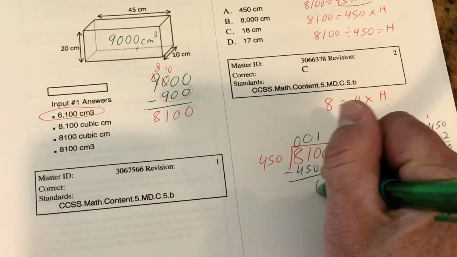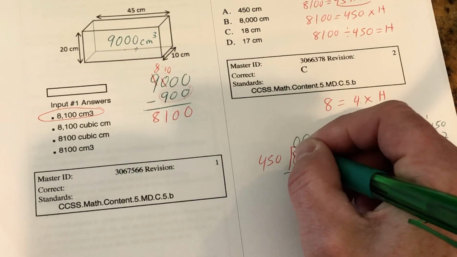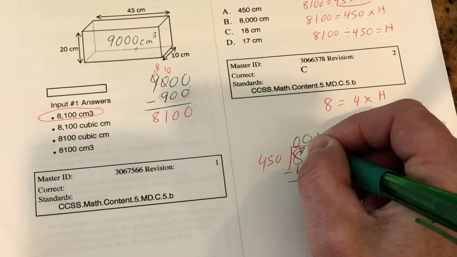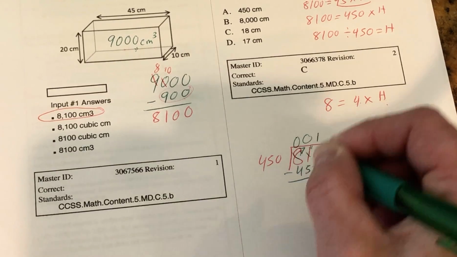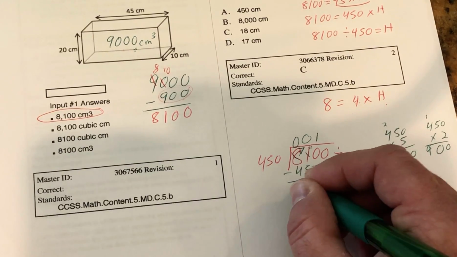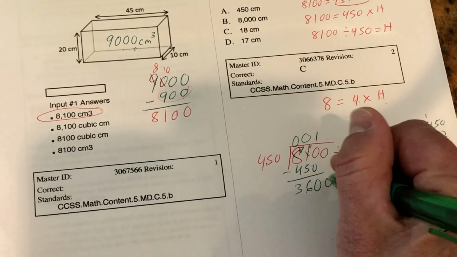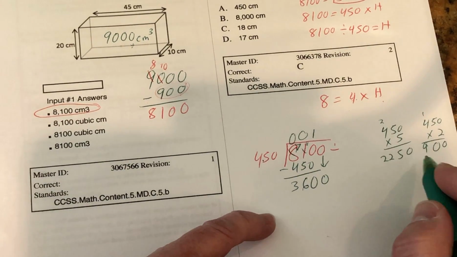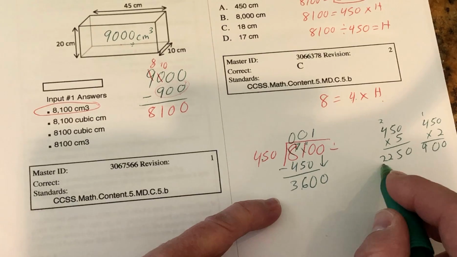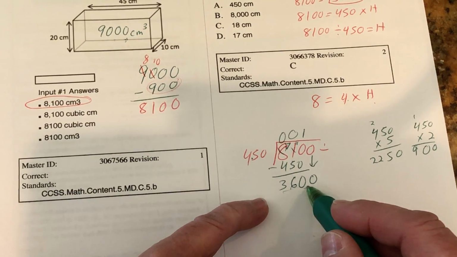So I'm going to subtract. That's going to be 0. 1 minus 5 I can't do, so the 8 is going to become a 7. The 1's going to become an 11. 11 minus 5 is 6. 7 minus 4 is 3. So now it's 360, which is smaller than 450, so I know I'm correct. And then I'm going to drop this 0 down. Okay, this is not quite big enough. This is 2,250. So we want to get to 3,600.